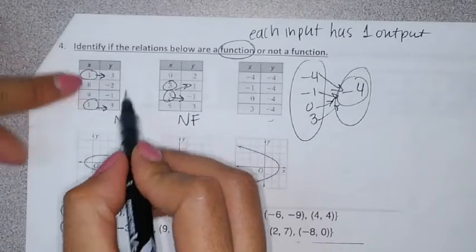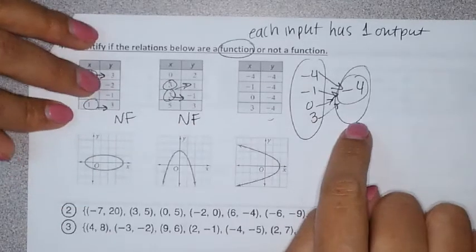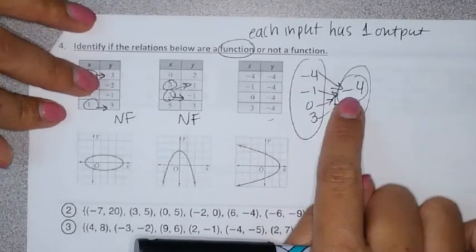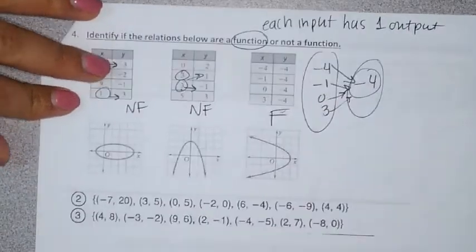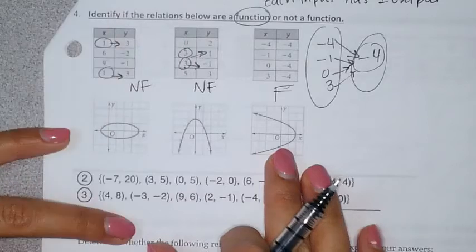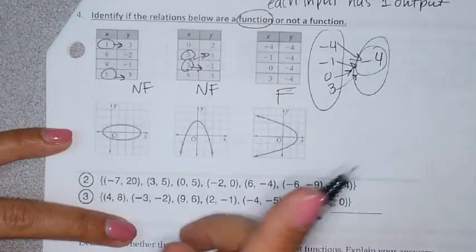Cannot be at 2 places at once. This, yes, you can. All of these can be at -4. So this is a function. When you have it as a graph, same deal applies. Each input has one output.